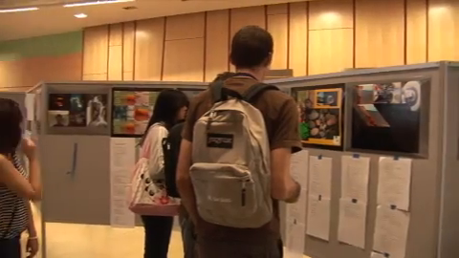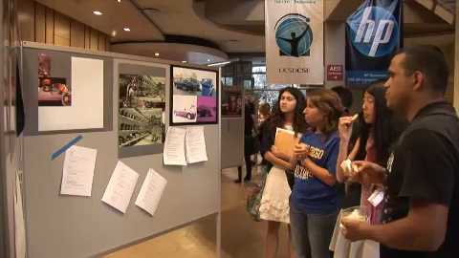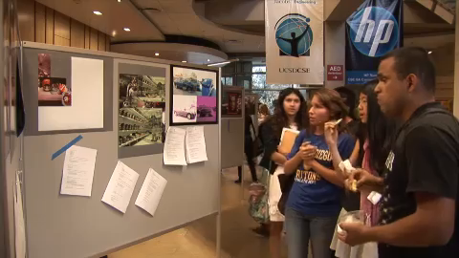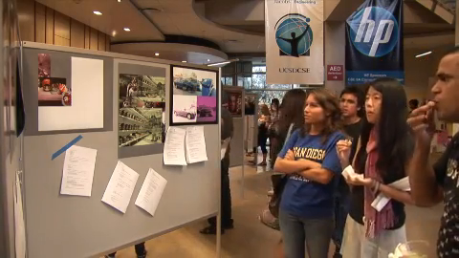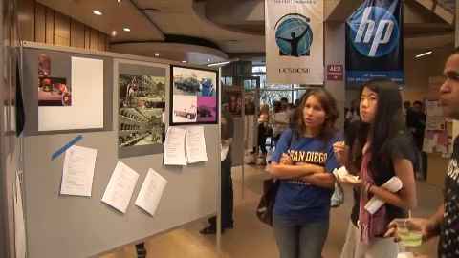So what we've got going on is our first ever CSE8A art exhibition. CSE8A is the first course that majors in computer science would take at UCSD. We worked with a curriculum that allows them to experience the basic concepts of programming and programming in the Java programming language, but allowing them to manipulate digital images and media.